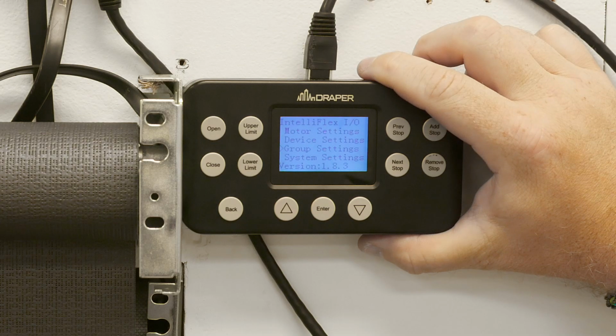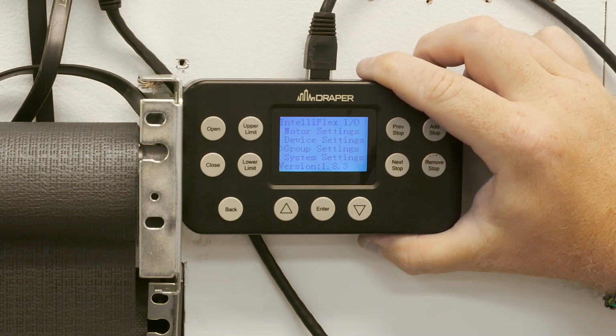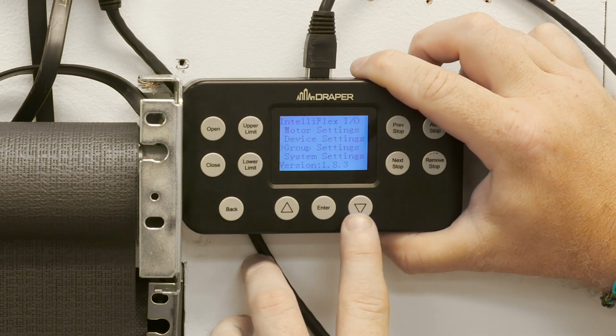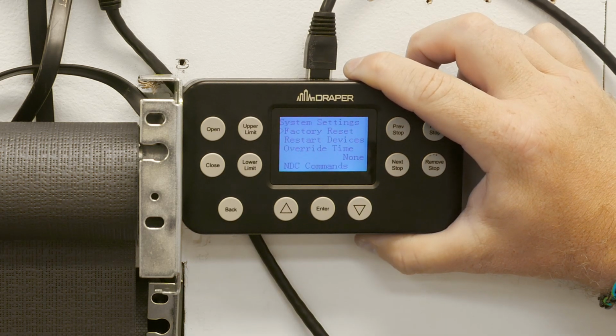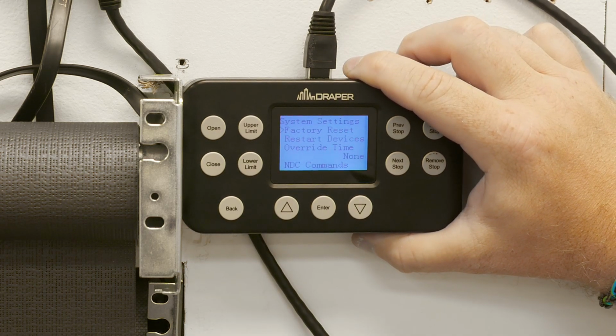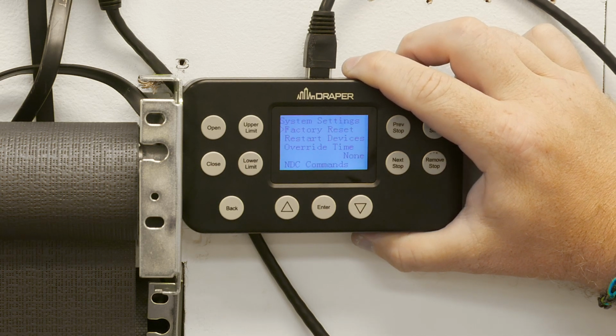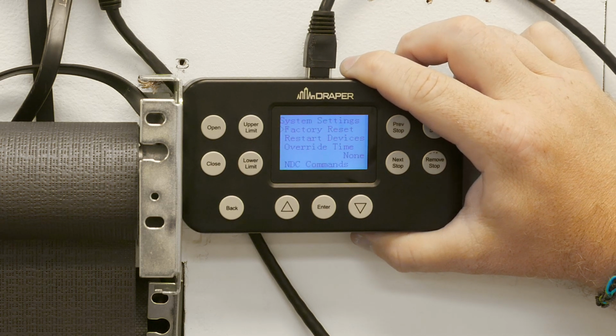We're going to cover the last new feature of the new motor limit tool, which is system settings. So I'm going to use my down arrow to navigate to system settings. From here, I have a couple of different options. I can do a factory reset. This is going to factory reset everything that is on the network.